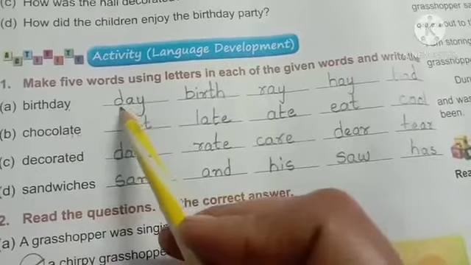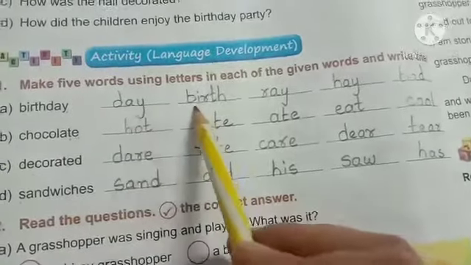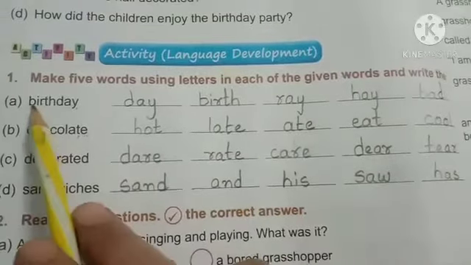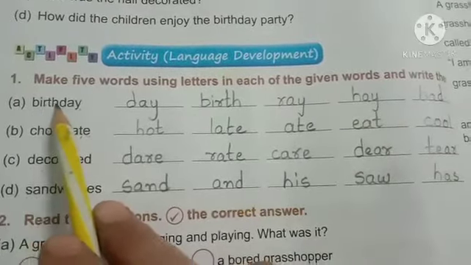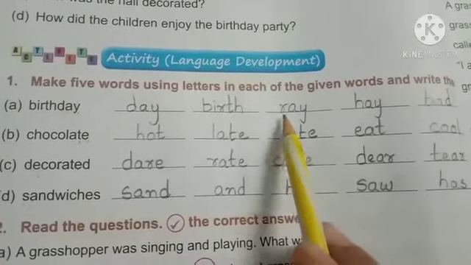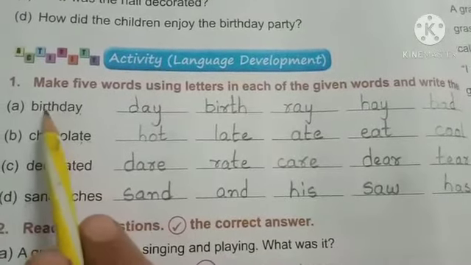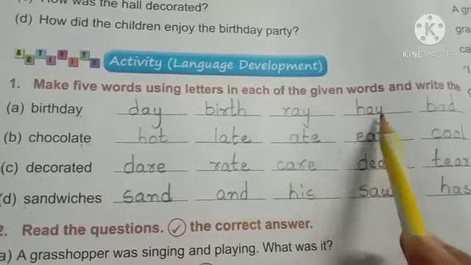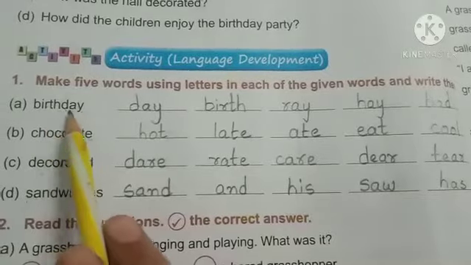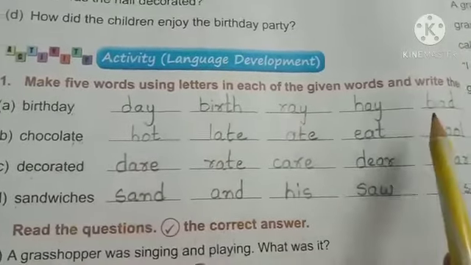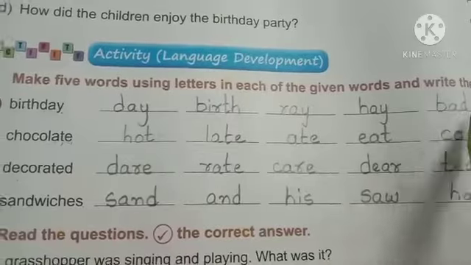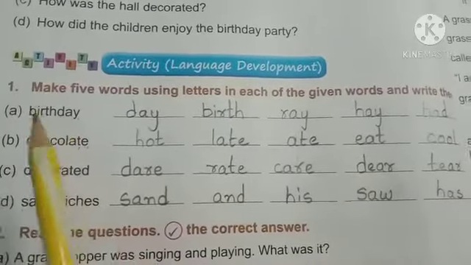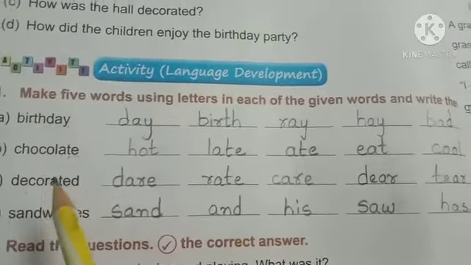So first word I made D-A-Y day. Next word I have written B-I-R-T-H. Next one I have made R-A-Y ray. H-A-Y hay. Last word B-A-D bad. Like that I have made the new words.